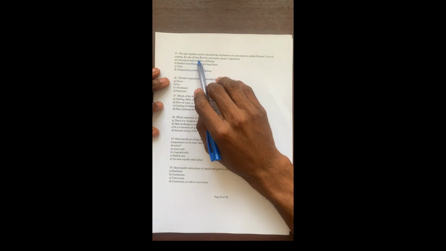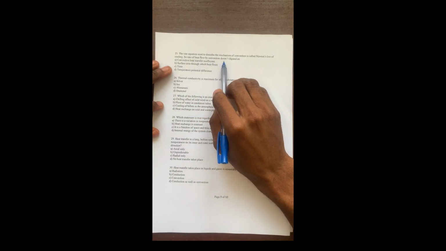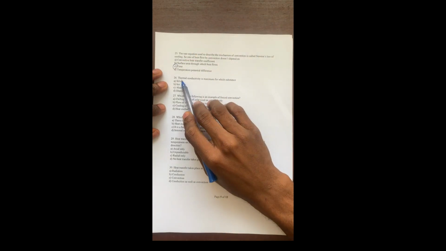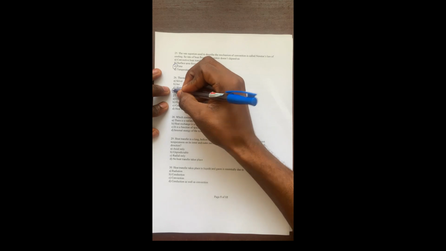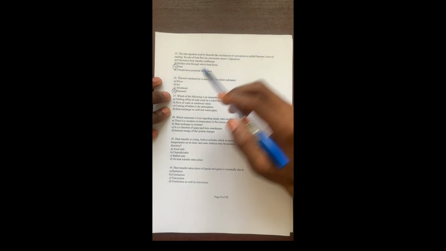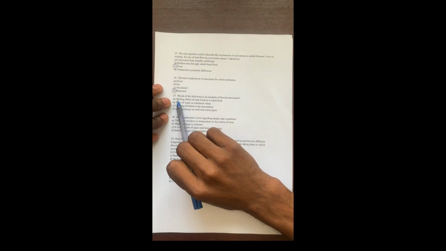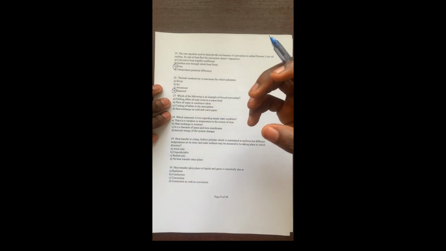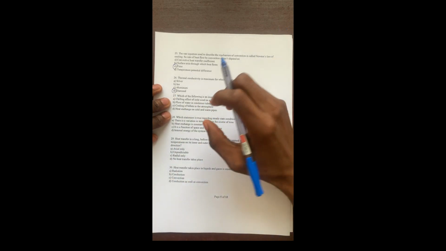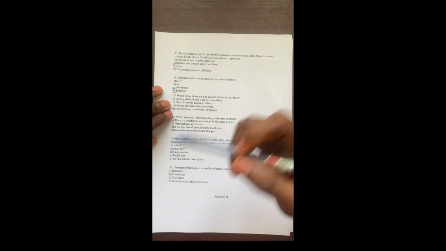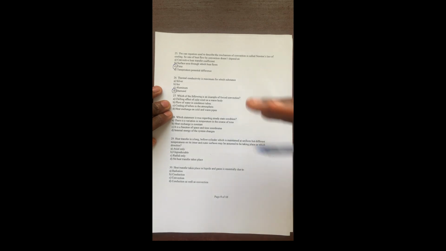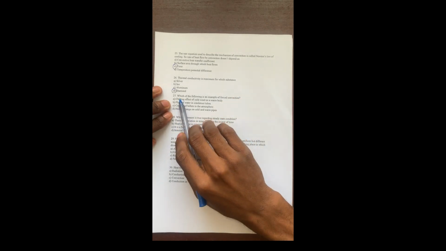So the rate of heat flow by convection does not depend on time. Thermal conductivity is maximum for which substance? Thermal conductivity is maximum for diamond. If you look at the table, the one with the highest thermal conductivity is diamond, because its molecules or lattice structure is very compact. The molecules are very close to each other, so it provides a condition for thermal conductivity.